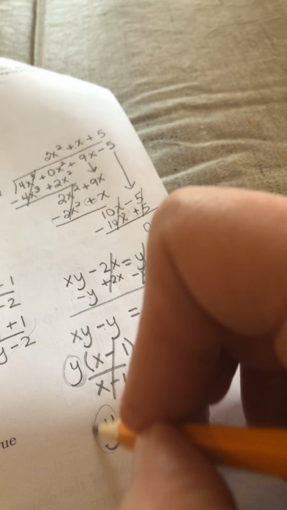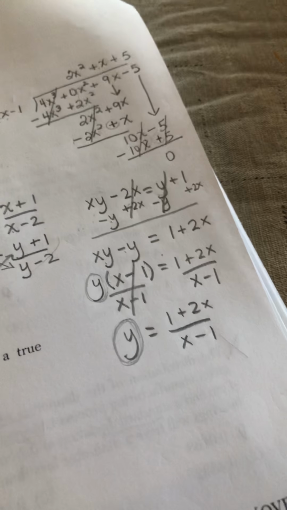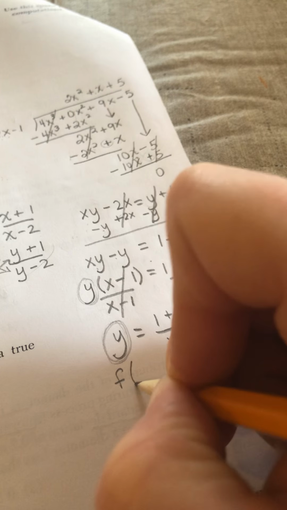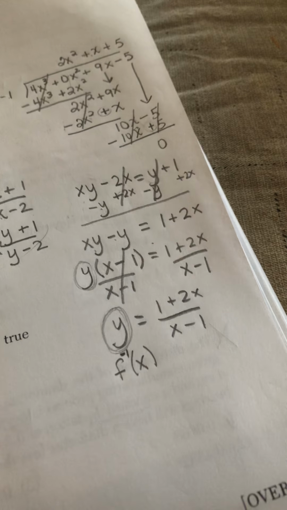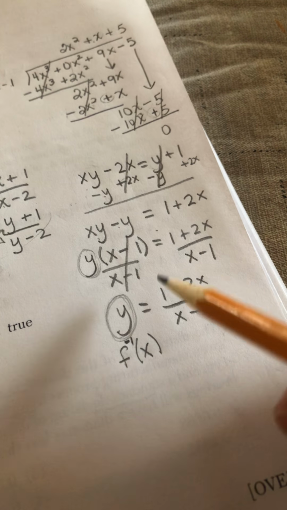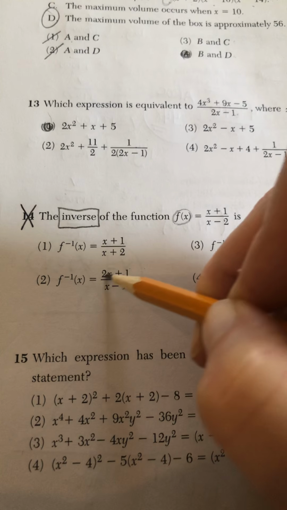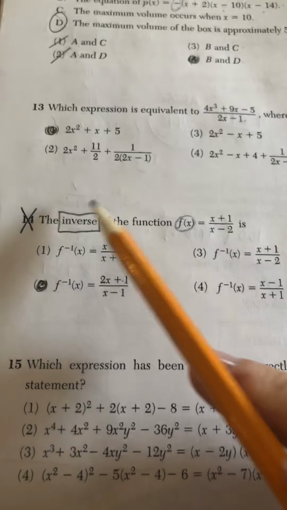The only difference that you guys need to know is that this can be rewritten in function notation as an inverse, and that is f of x, but it's got a little -1 here. That stands for inverse. Okay, so 1 plus 2x over x minus 1. Remember commutative property, yes? 1 plus 2x, 2x plus 1. So that's how you find an inverse.